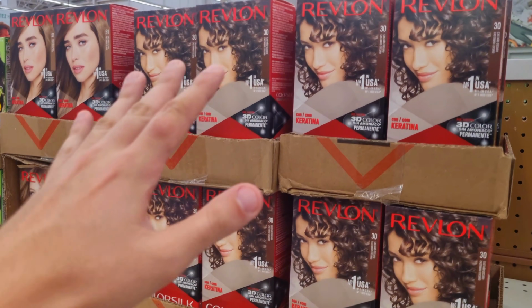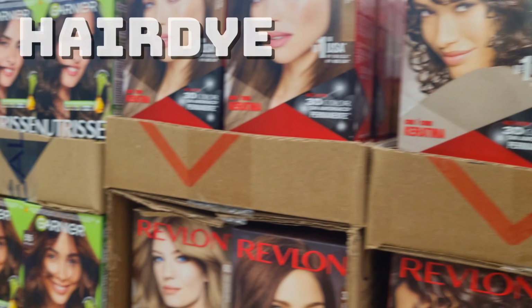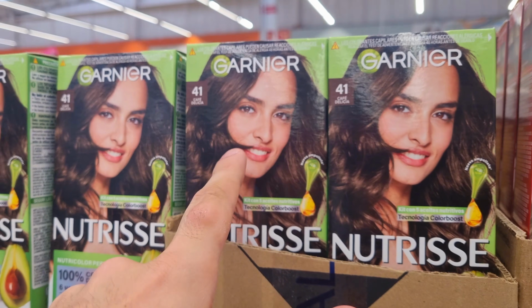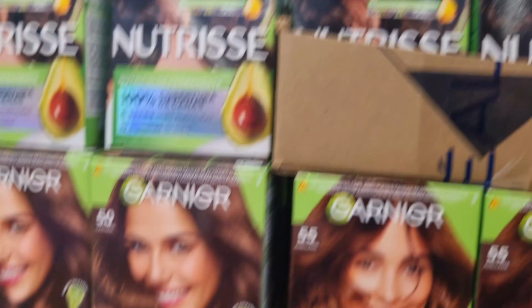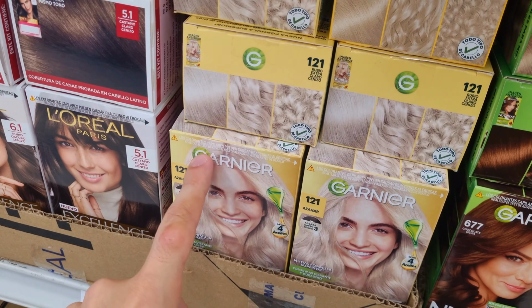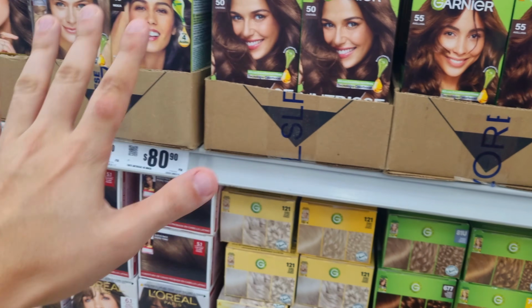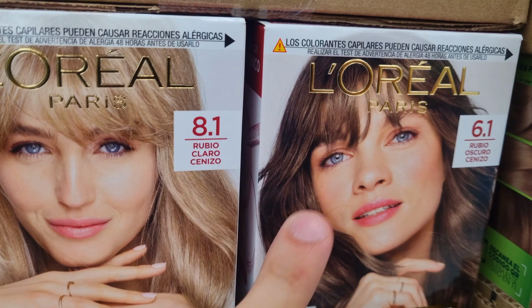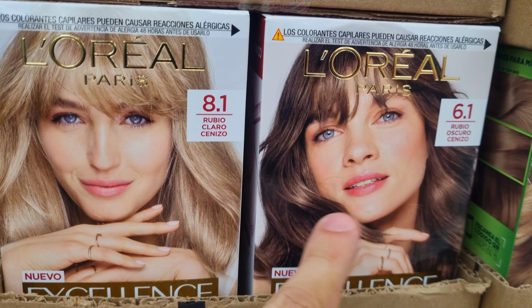Over here, we have some hair dye. You put hair dye in your hair, and you can change the color. So we can be a brunette, right? We can be a blonde. We can have gray hair. You put the hair dye in your hair, and you can change from brown to blonde or blonde to brown. You can switch colors.